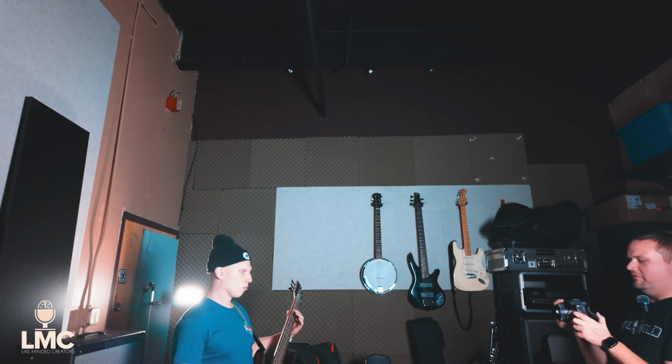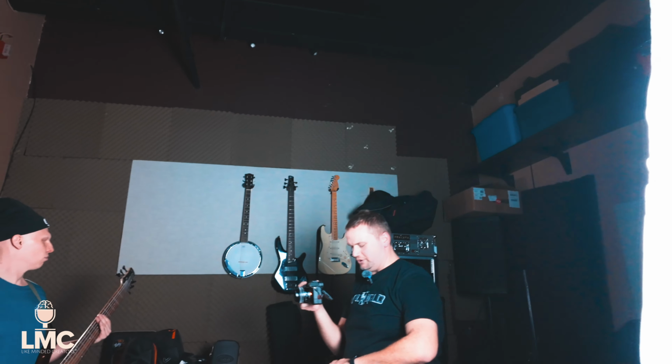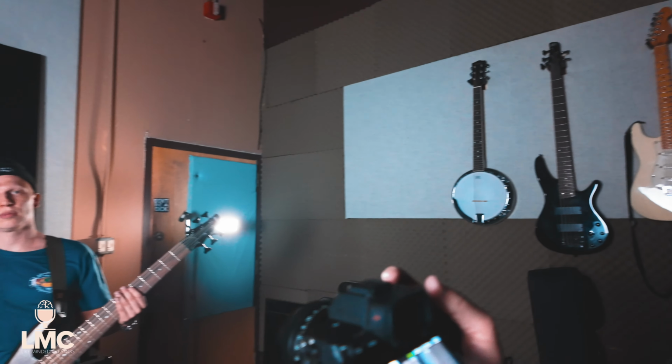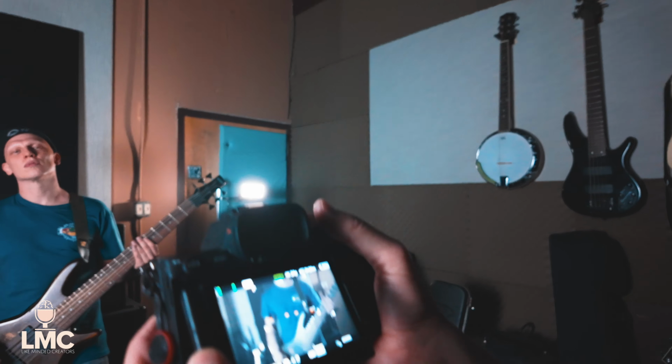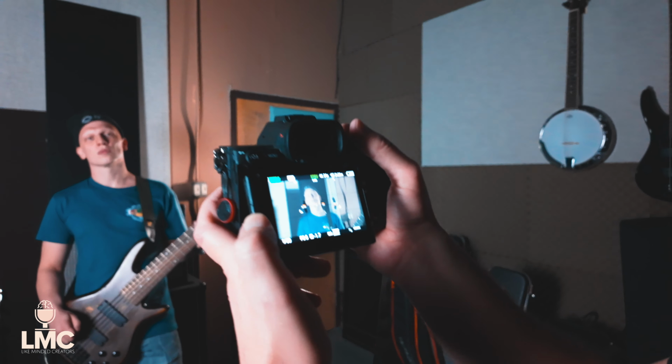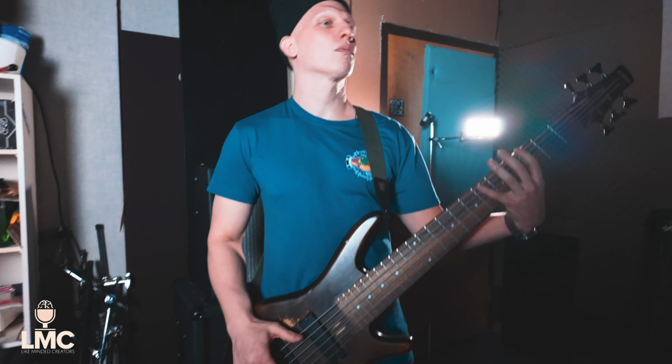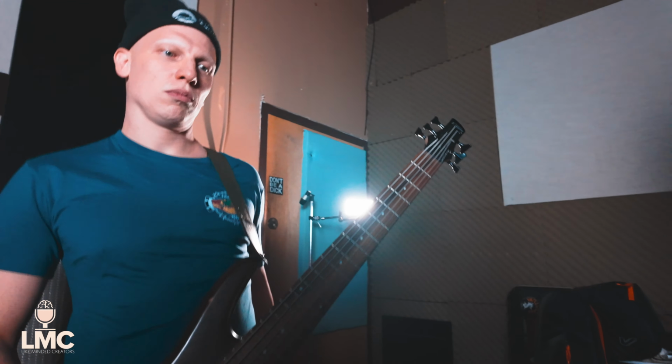If you can see my angle right now, I can get from the top of his head to roughly just below his chest. So the most zoomed in I'm going to be for this shot is focusing on the bass and Chris's face. We're going to get a little bit of the fretboard, movement of him sliding his hand and fingers, plucking the strings.